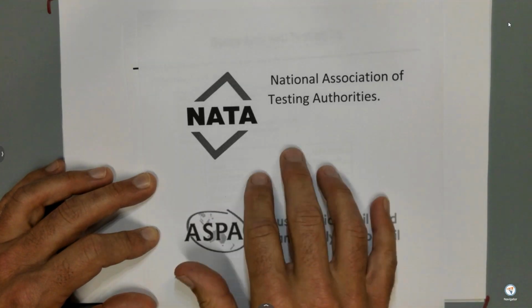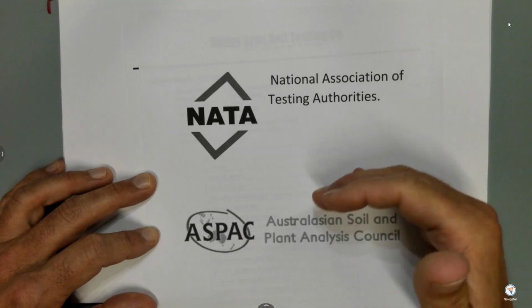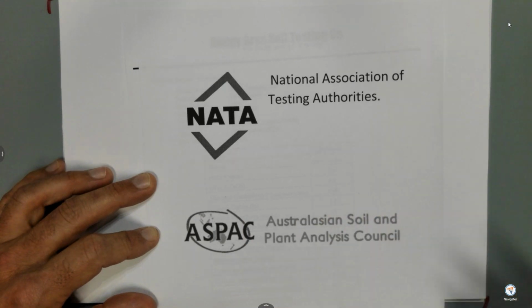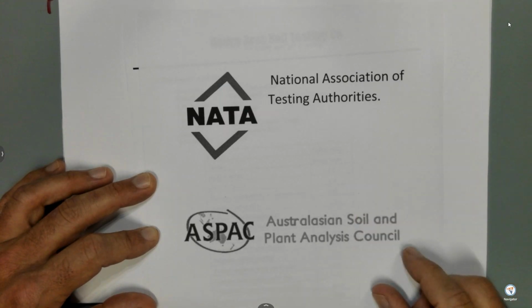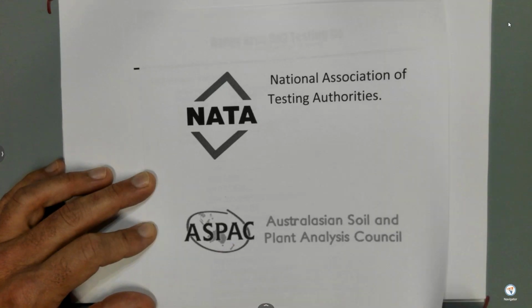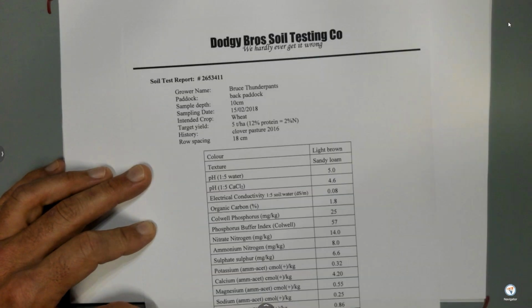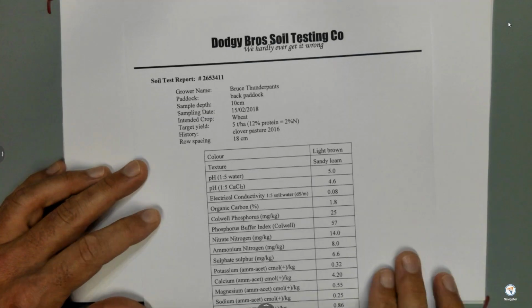NATA, they test the process, and so how the samples are treated, the analyses that are done, how the wastes are removed, all that sort of stuff. So they kind of work hand in glove a little bit, but this thing's the accuracy component. So you've got to make sure you have that for the things that you're getting tested. Now, good old Dodgy Brothers doesn't have that, but let's assume they did.